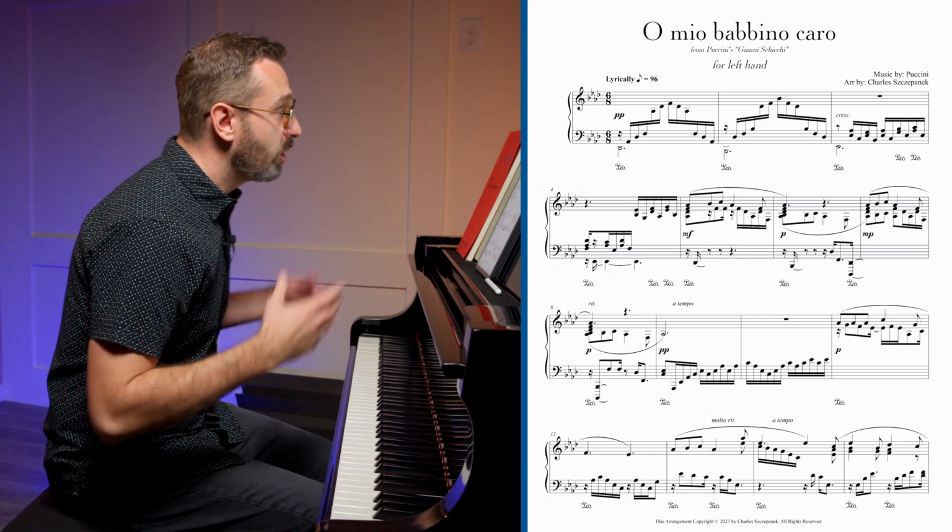And secondly, working on any repertoire for just a single hand is always going to be a fantastic place to learn to see texture more clearly and to implement it in your playing, at least technically with the hand you're working on. And for most of us, I'd say left hand needs more work on this than the right hand. So here we are, O mio babbino caro.